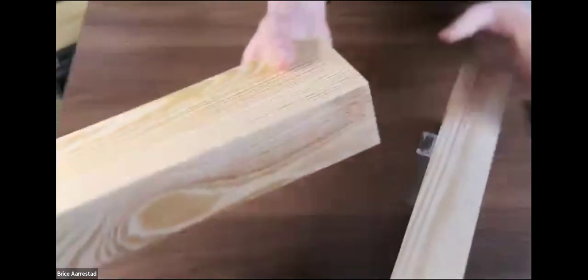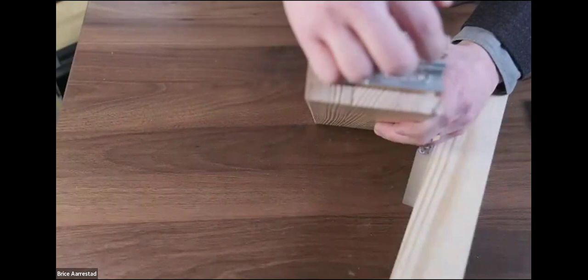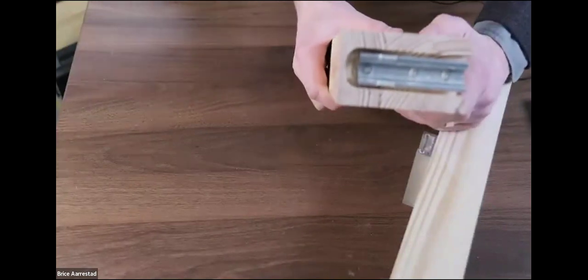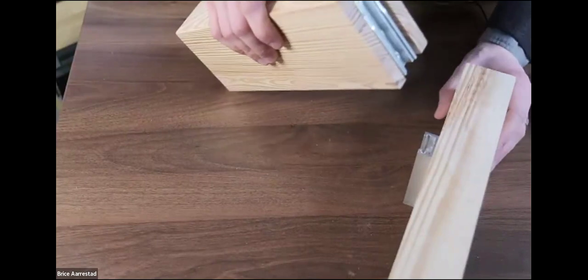And then this piece here would be the transom. On the end of the transom, we have routed it out and then attached another clip. So this clip, this is the female side, enables it to slide into the male side.